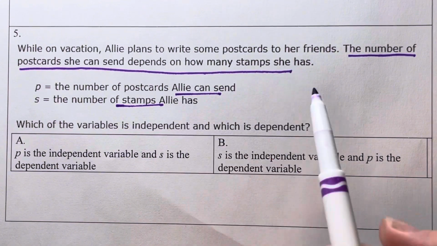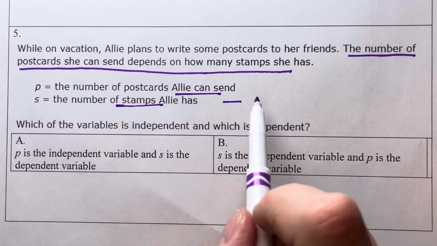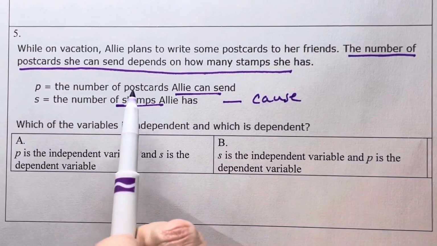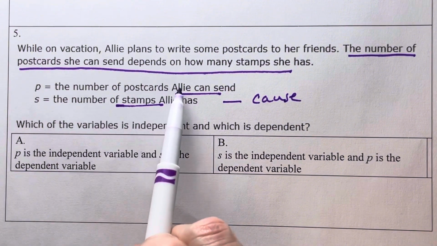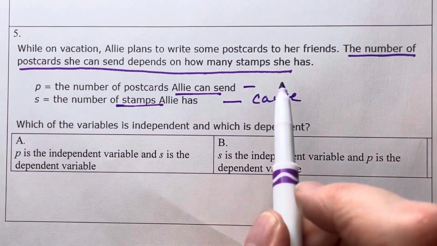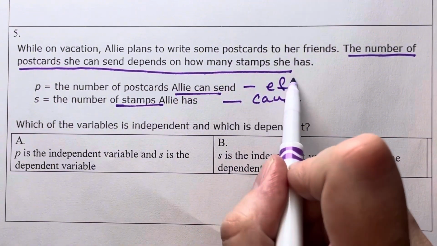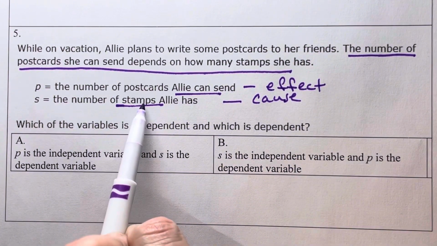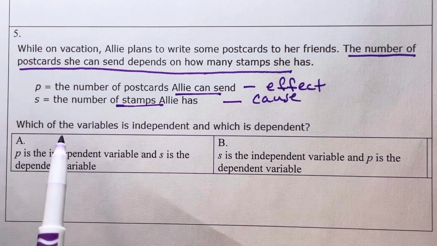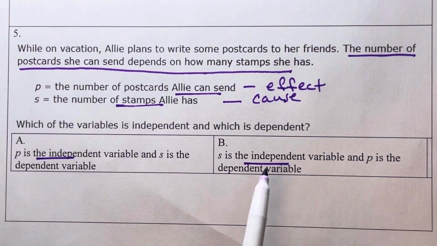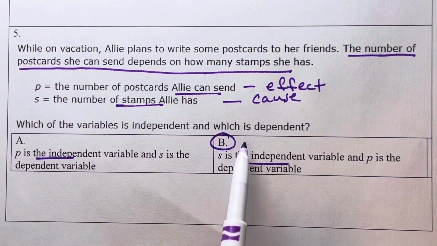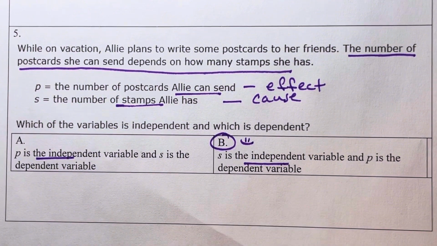That's what came first. So the stamps, this is our cause. And as a result, the sending of the postcard, that's my result. That is my effect. So the stamps is the cause, that is S, as my independent variable. So I have B as my final answer. And there you go.